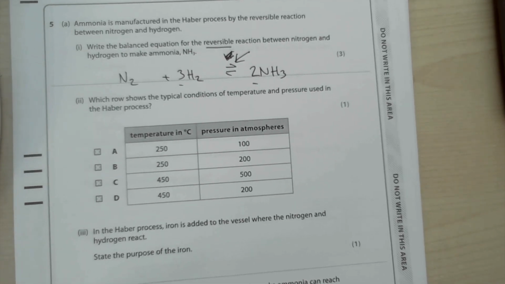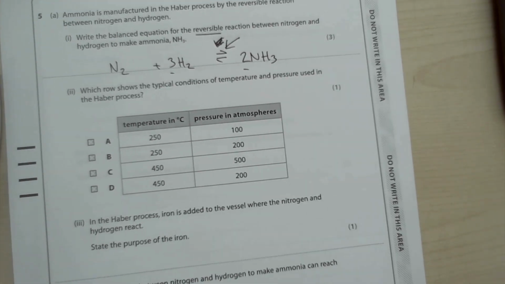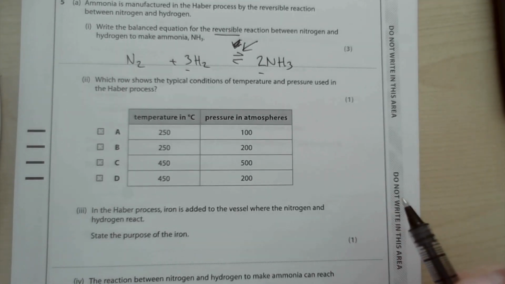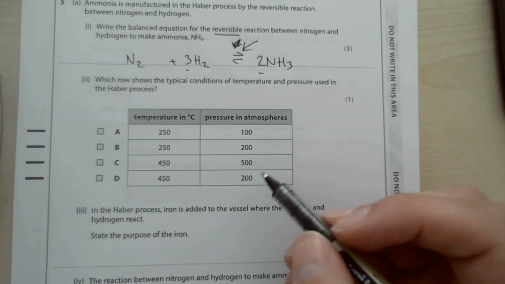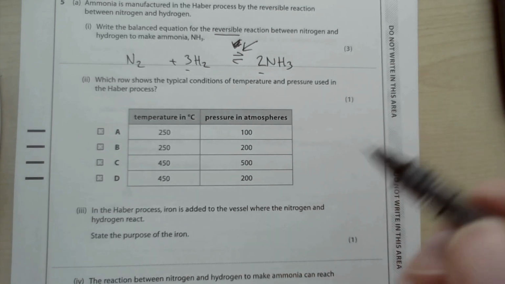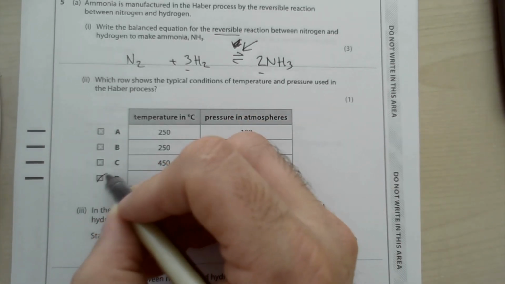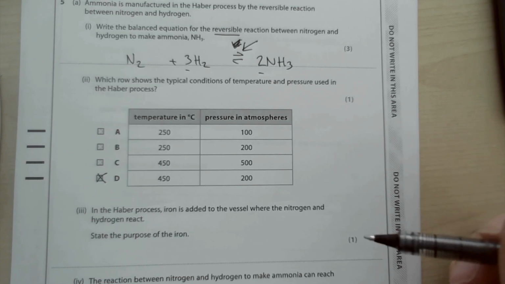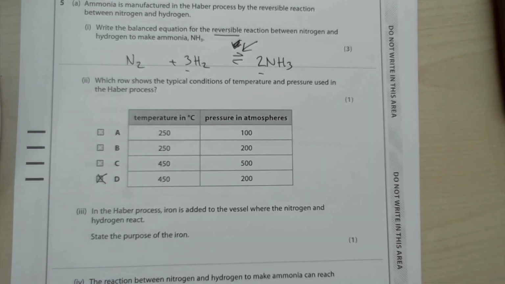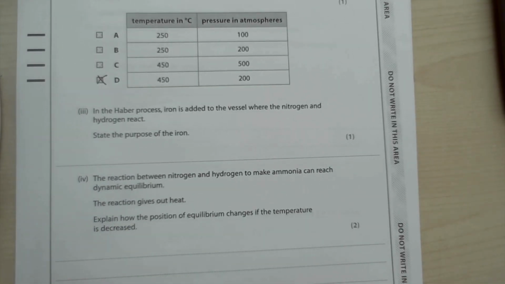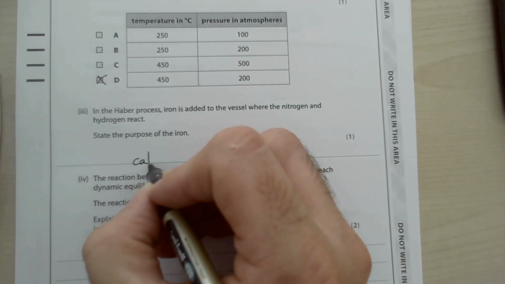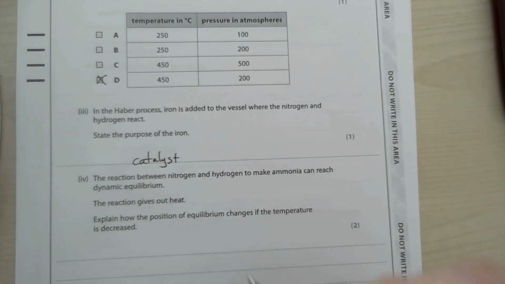Then we had to say what the temperature and pressure are for the Haber process. So remember, it's a really, really high temperature and a fairly high pressure. So we're looking for D here for that one. Learn your conditions. What's the purpose of the iron? It's a catalyst, or you could say to increase the rate of reaction, which is what a catalyst does.